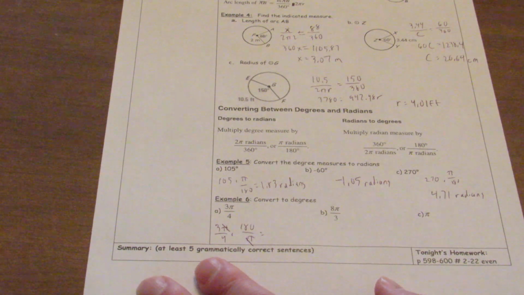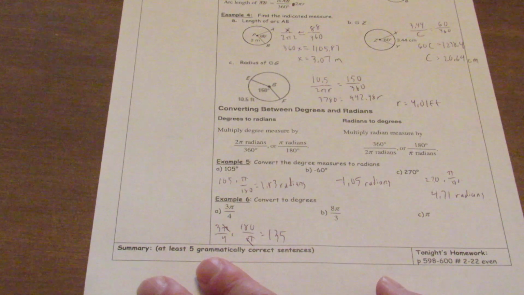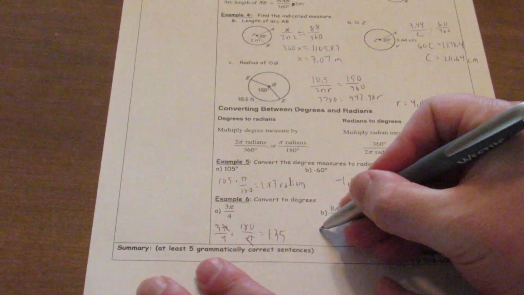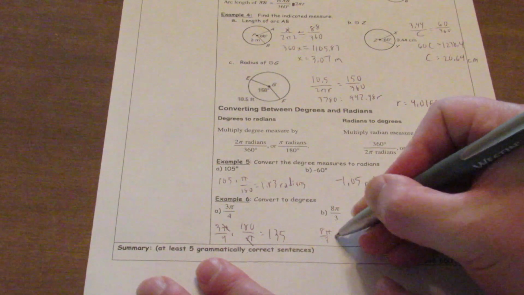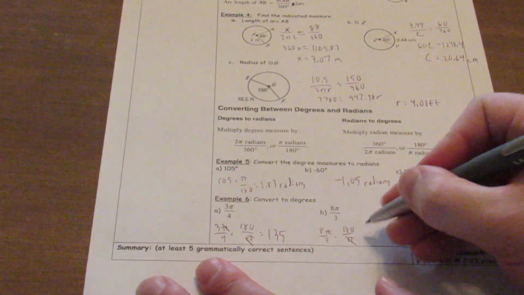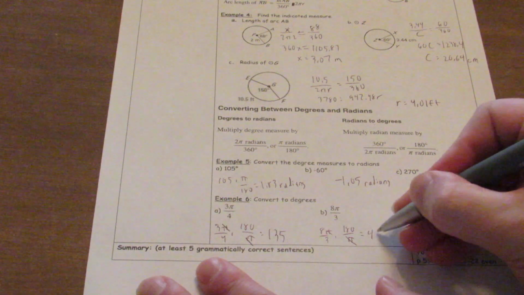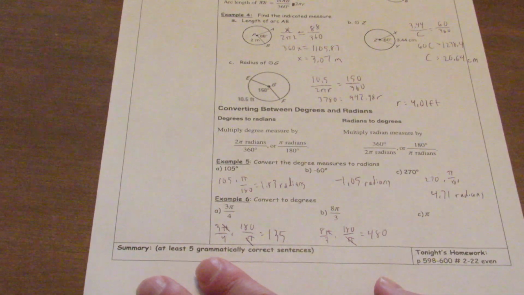So 3 times 180 divided by 4, that gets me 135. See the same thing on the next one. 8 pi over 3 times 180 over pi. The pi's cancel. 8 times 180 divided by 3, I get 480.